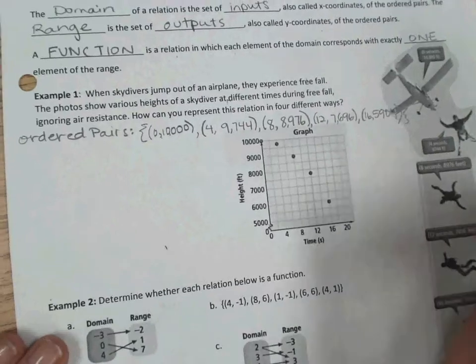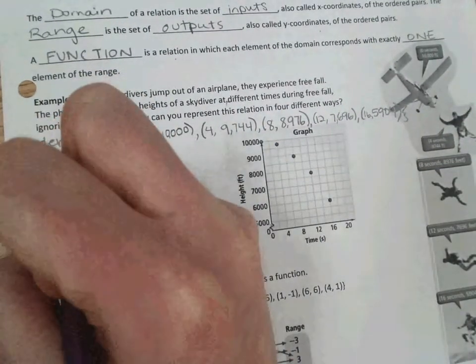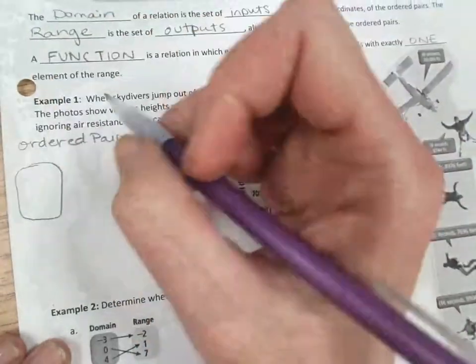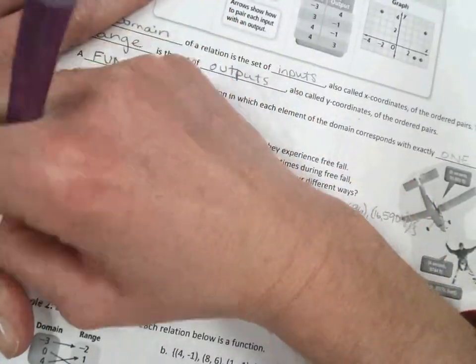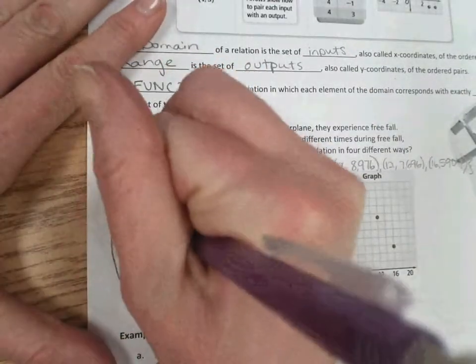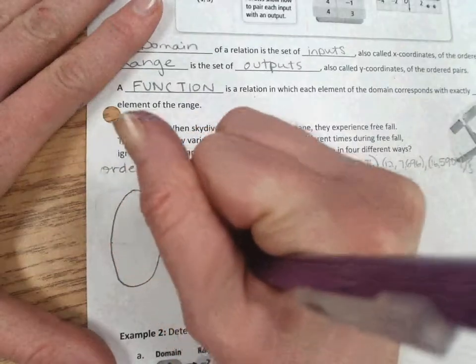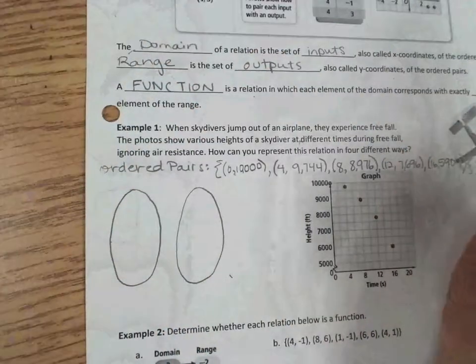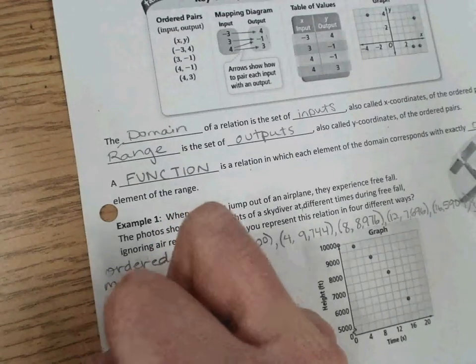Next, we could do our mapping diagram. We might make a bigger bubble, a bigger oval, just to give us space here. So this is our mapping diagram.